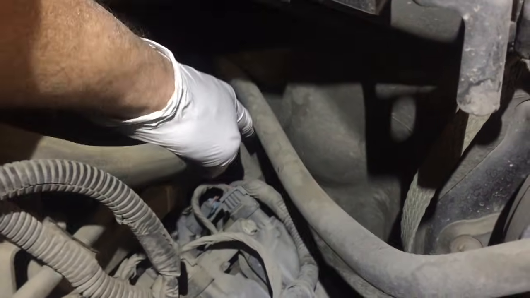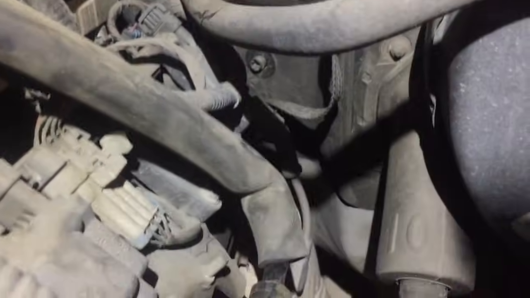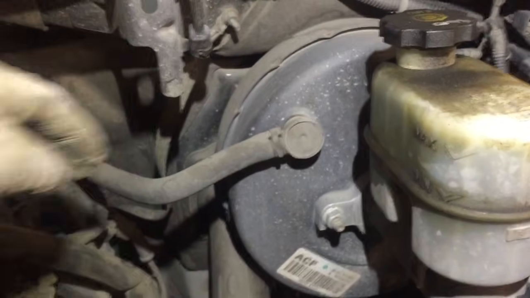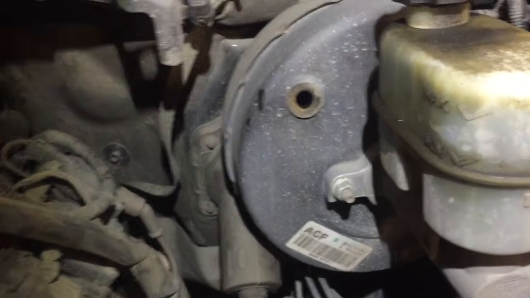Okay, first you want to remove this PCV hose, the back corner of the motor. Get that out of the way. Then you go ahead and remove the brake booster hose and just pull that up out of the way.